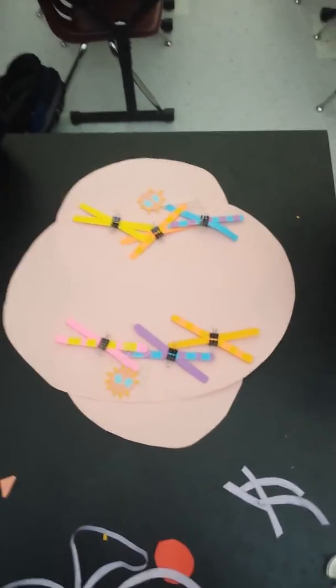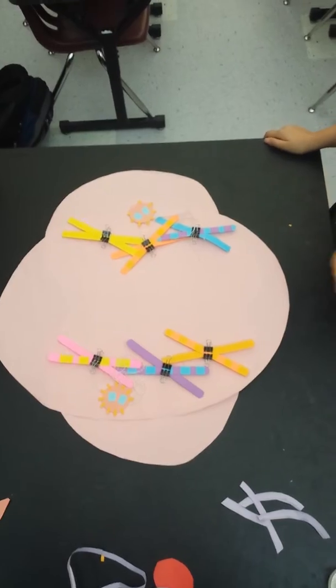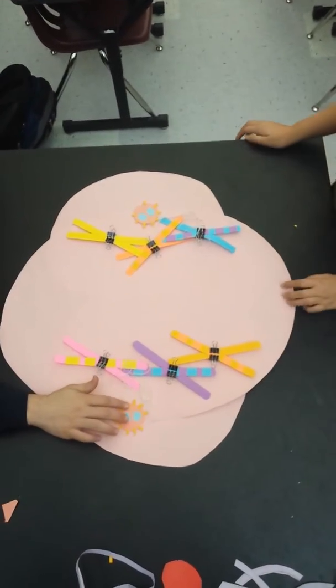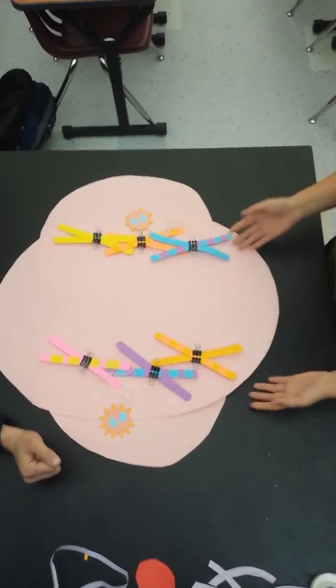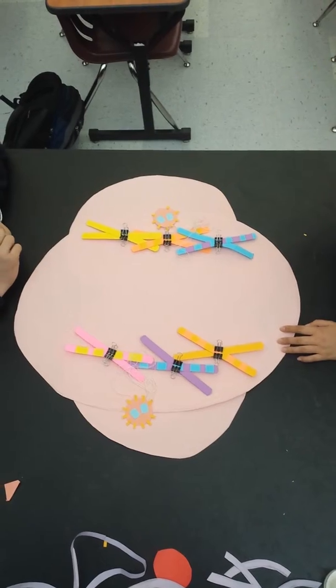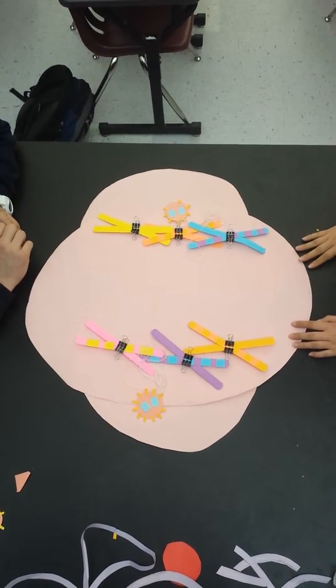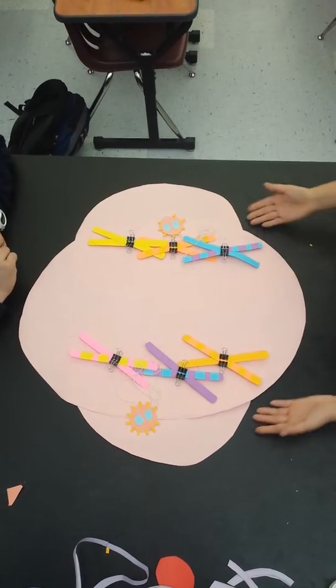In telophase 1 and cytokinesis, at the beginning of telophase 1, each half of the cell has a complete haploid set of chromosomes, but each chromosome is still composed of two sister chromatids. Cytokinesis usually occurs simultaneously with telophase 1, forming two haploid daughter cells. In animal cells, a cleavage furrow forms.